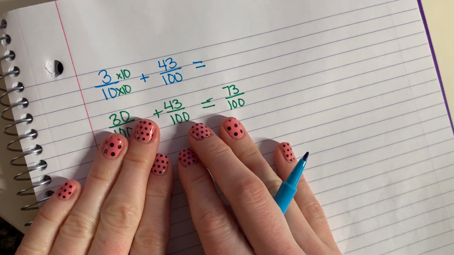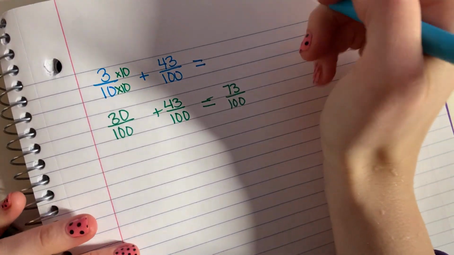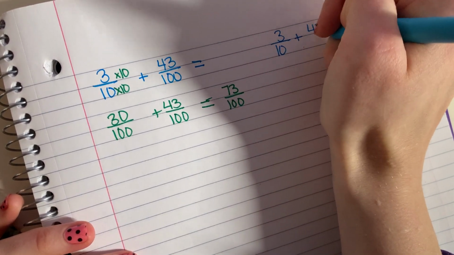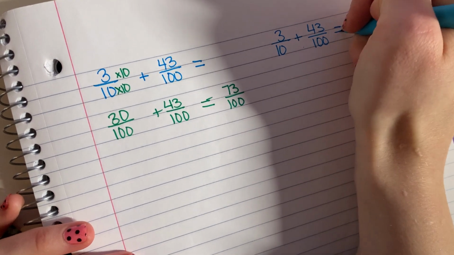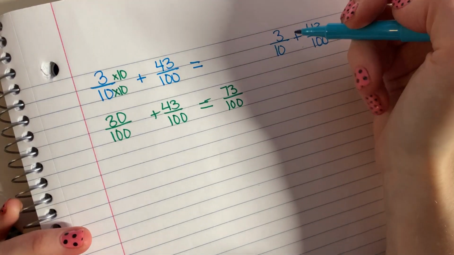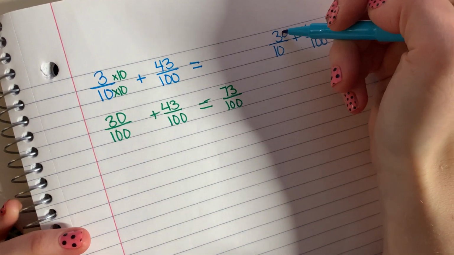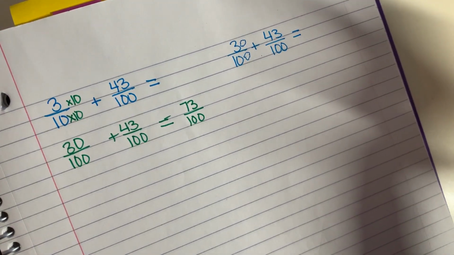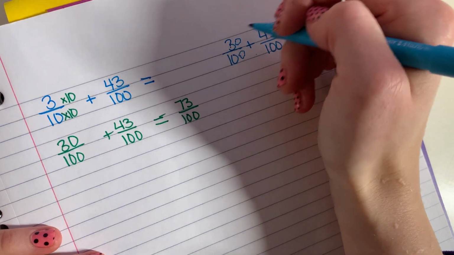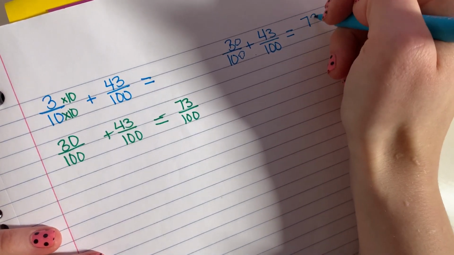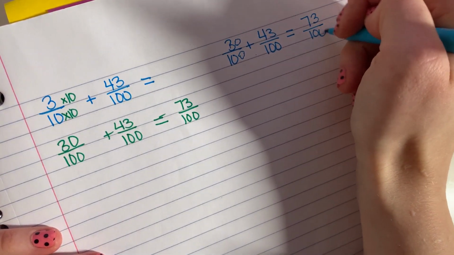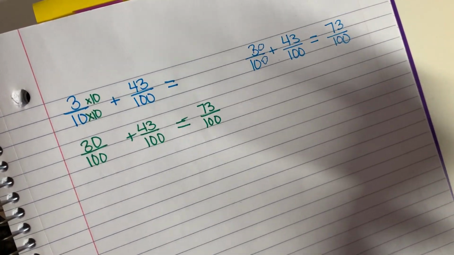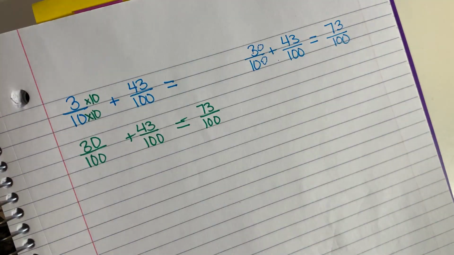Now, if you need to, do it. But I want to show this to you. 3/10 plus 43 hundredths. All right. Well, I know that that's basically the same thing as adding 30 hundredths to 43 hundredths. I know that in my brain. So I have 30 plus 43 is 73 over 100. Okay? So I can do that in my brain. If you're not ready to do that in your brain, don't do it in your brain. You don't need to do that yet.